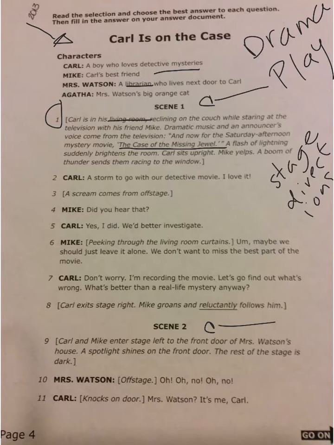A flash of lightning suddenly brightens the room. Carl sits upright. Okay, a flash of lightning suddenly brightens the room. That means maybe someone turned on the light. Maybe he was watching television in the dark. Carl sits upright and Mike yelps. Oh, he's with Mike. A boom of thunder sends them racing to the window. Oh no, nobody turned on any lights in there. So it's about to rain, and the thunder scared them.